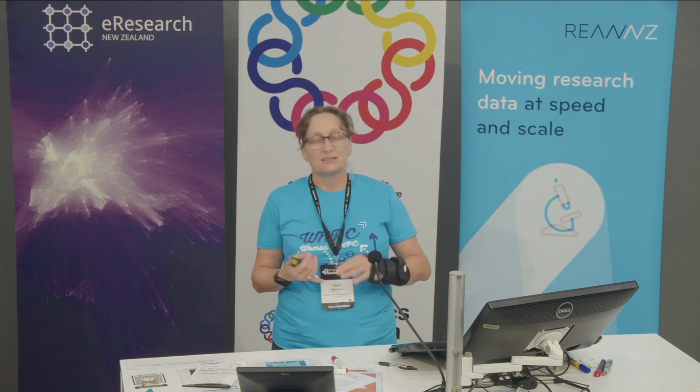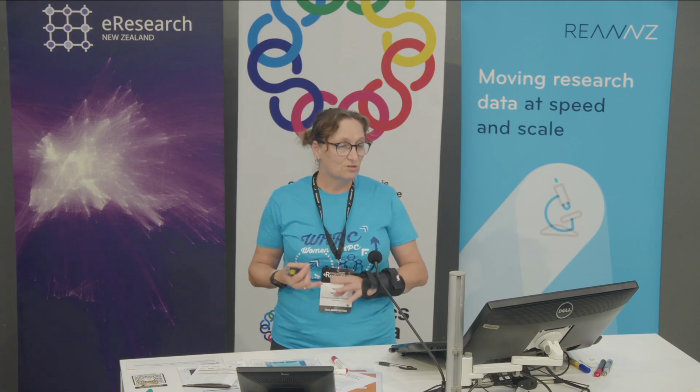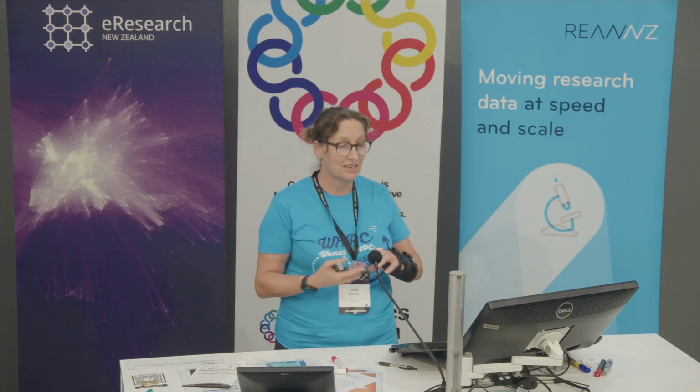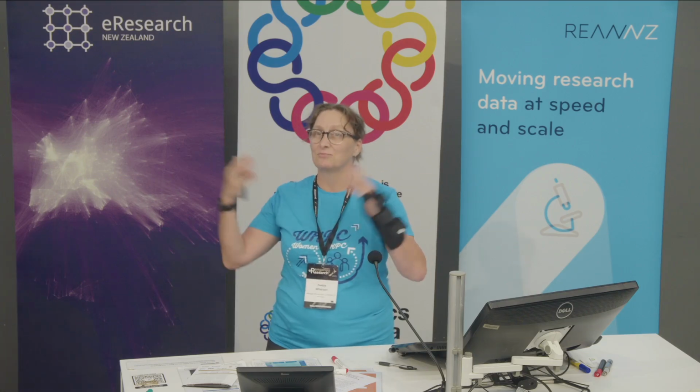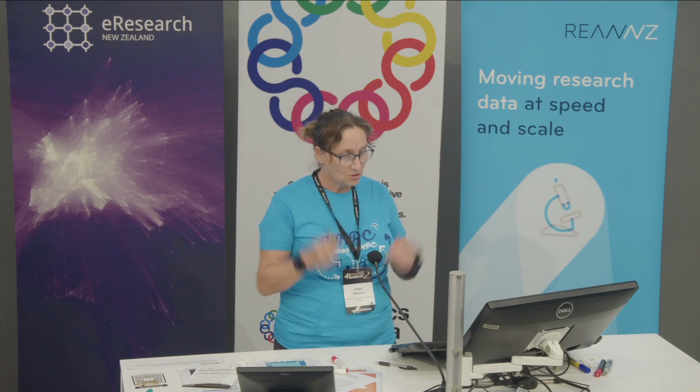People want something that's simple, easy to use, useful to them, but also considers the ethics, the data sovereignty, and meets our university security needs. So a lot of the tools out there that people were coming and asking about don't fit all of those needs. So we thought, let's do something for our researchers.